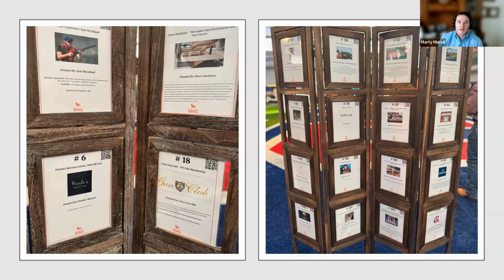So it's a freestanding frame, very easy to see, and it doesn't take up that much space either. I believe this is on a field in the background there, but you can see it's a great way. And I think these look like they spin too. So really unique way to feature some gift cards at your event.